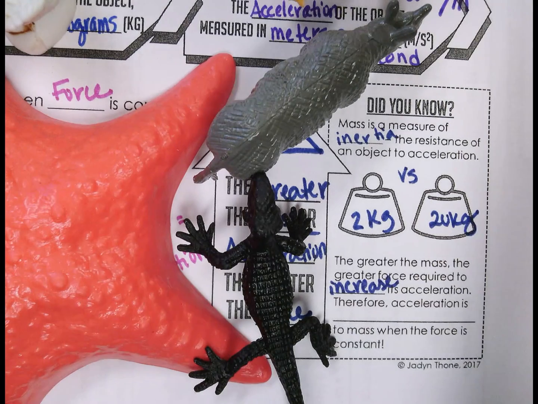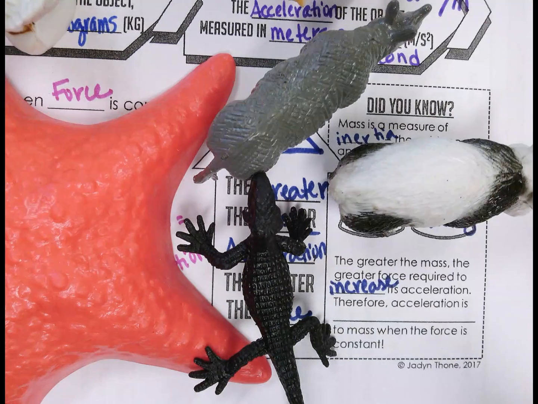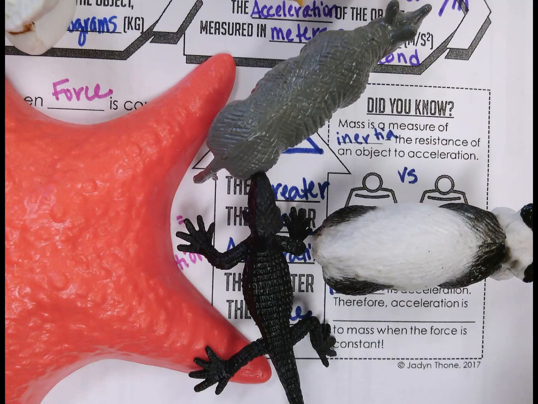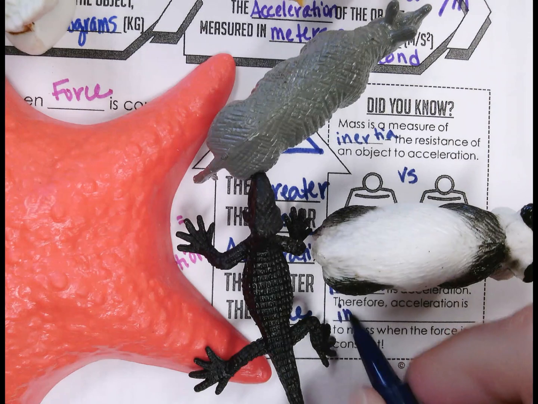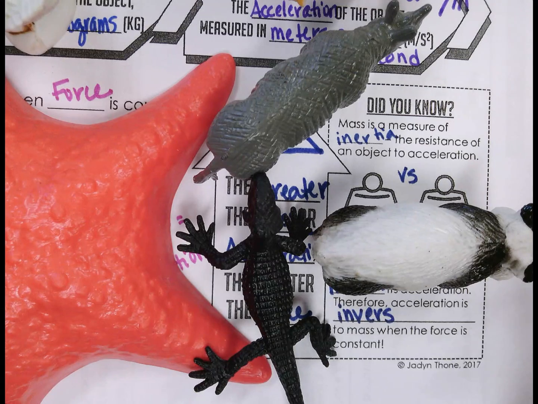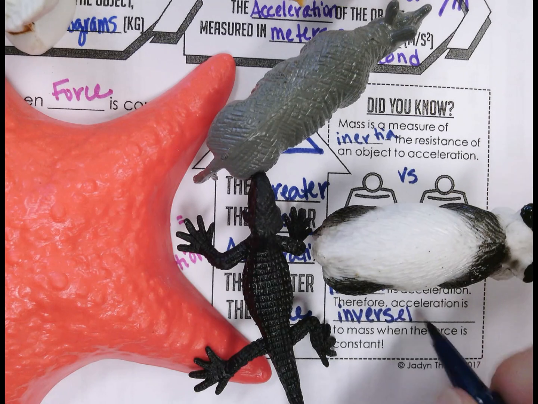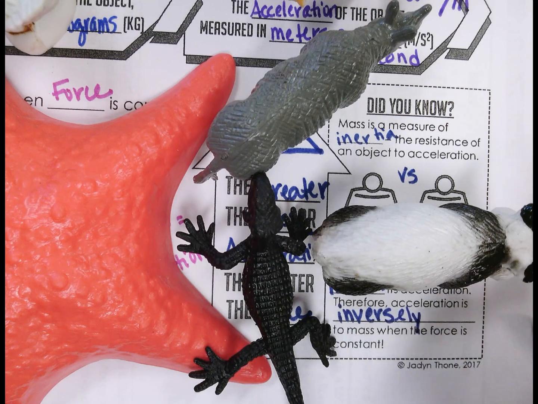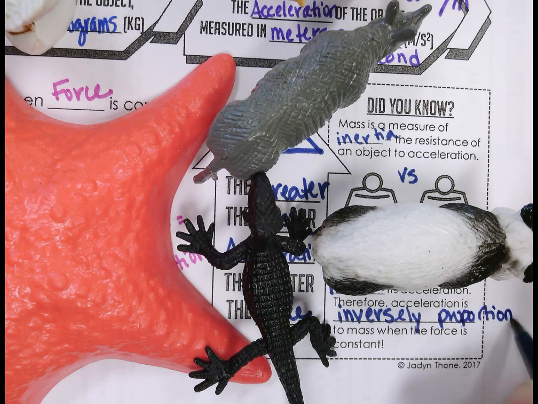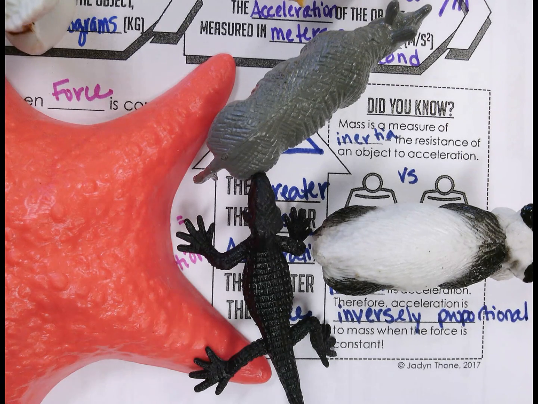Therefore, acceleration is inversely proportional to mass when the force is constant. All right, so they have an inverse relationship. They're kind of opposites.